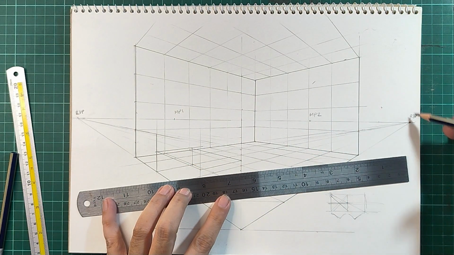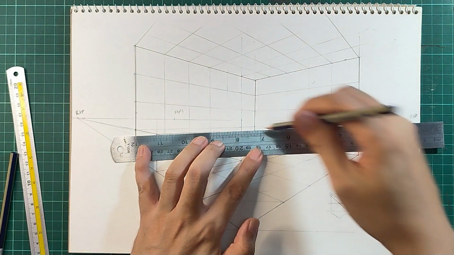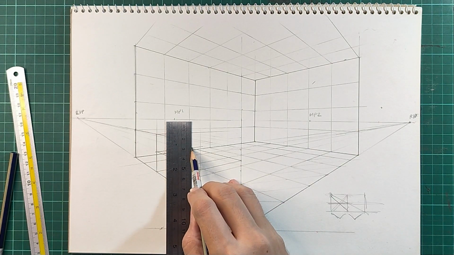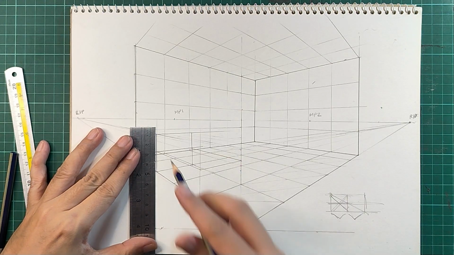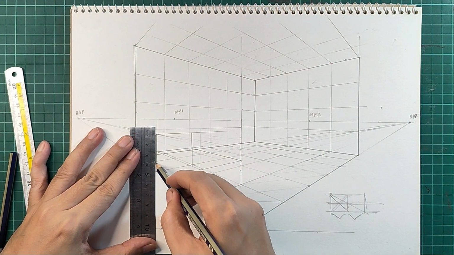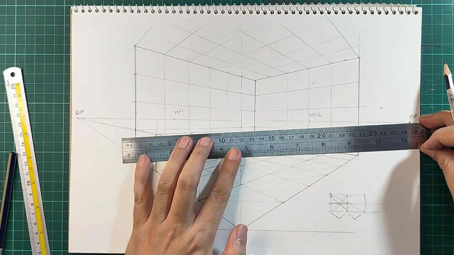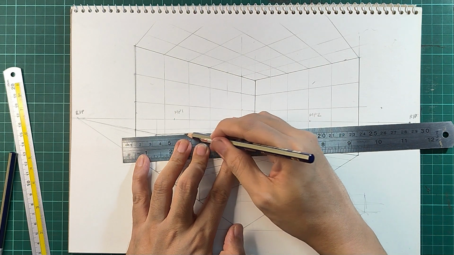And then towards the other side, we'll go across that. And from this corner, I'm going to bring that up. We'll thicken that up a bit. We'll make that thick vertically as well.